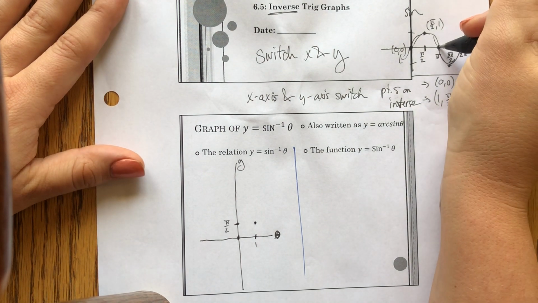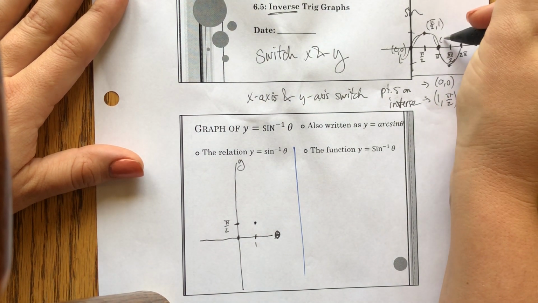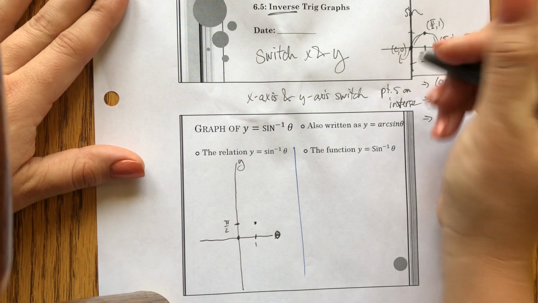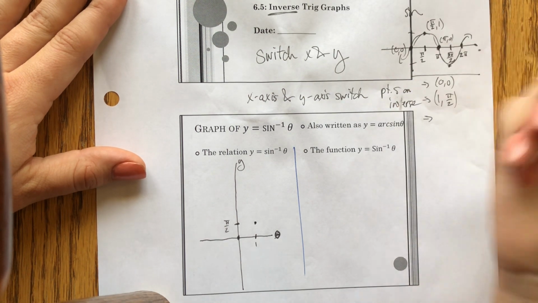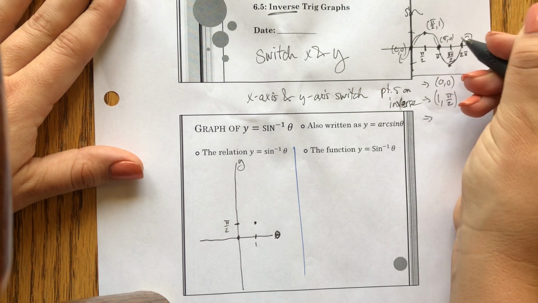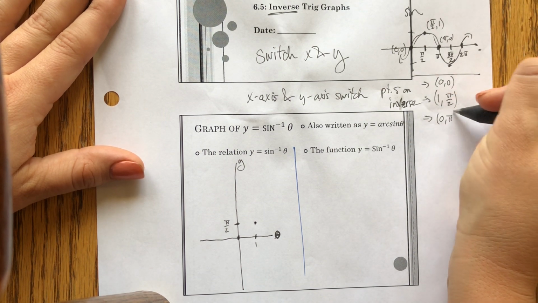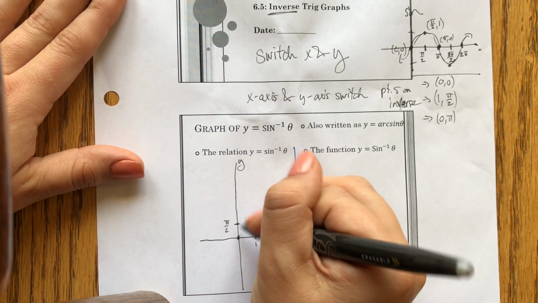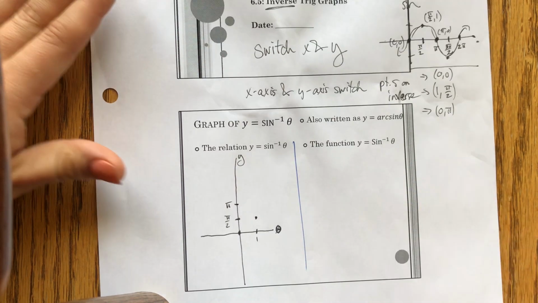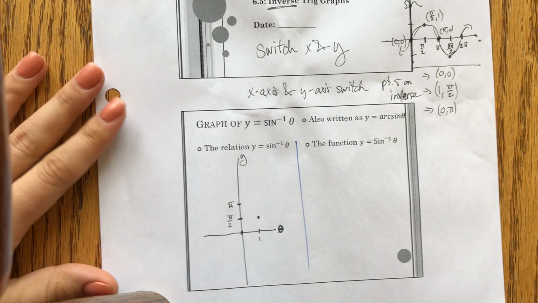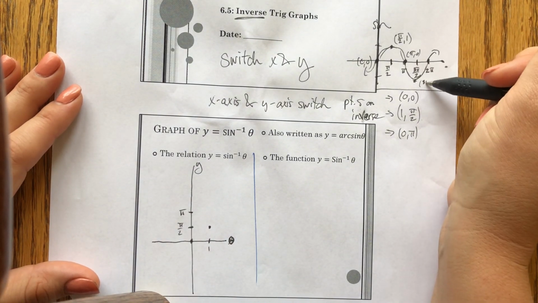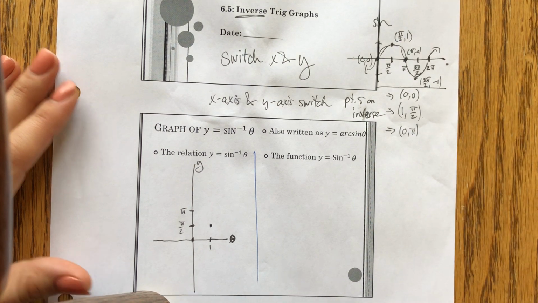Now let's find other points. Here's the point pi, 0. The point on the inverse function, pi, 0, the inverse point would be 0, pi. So let's chart that, 0, pi. This is pi over 2, pi would be twice that distance, so right here. Now this point is 3 pi over 2, -1.